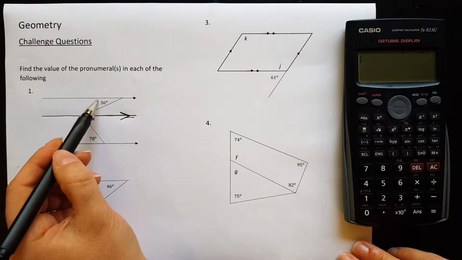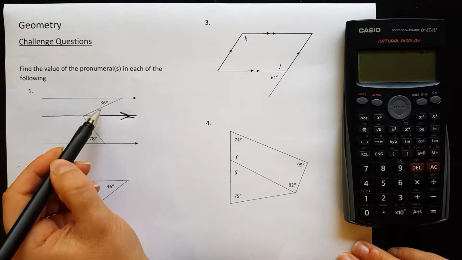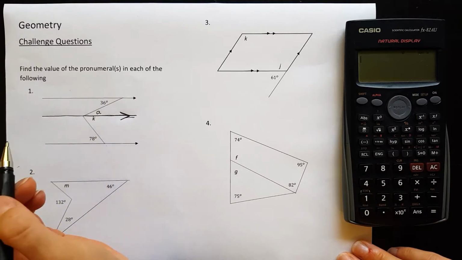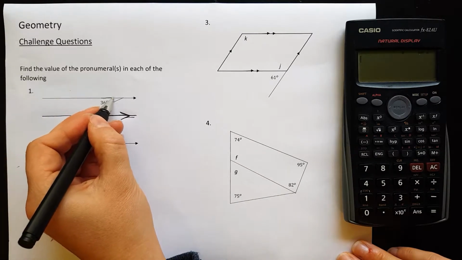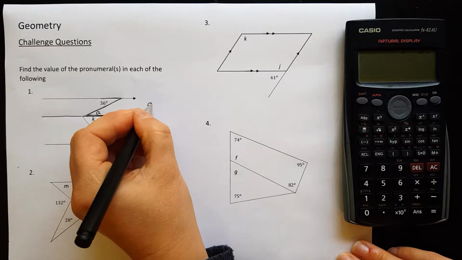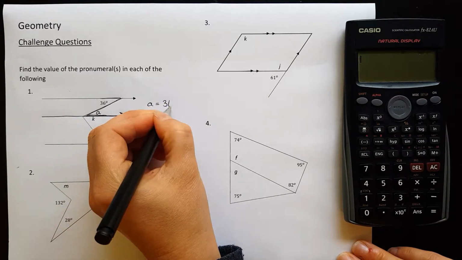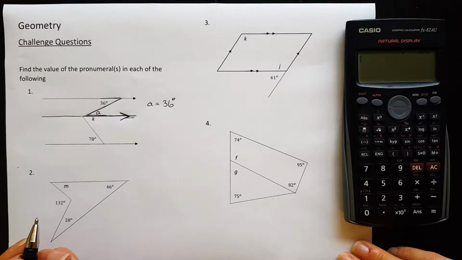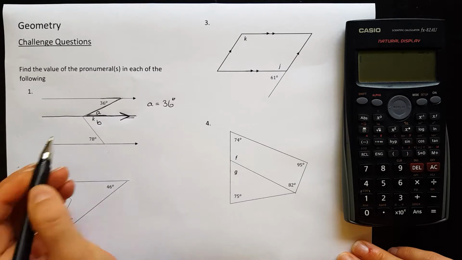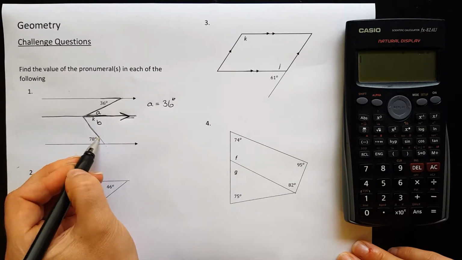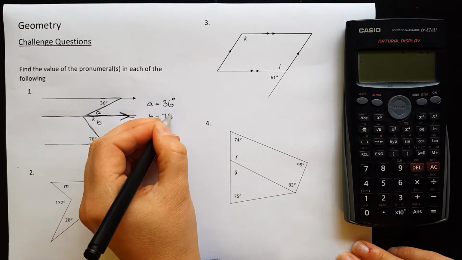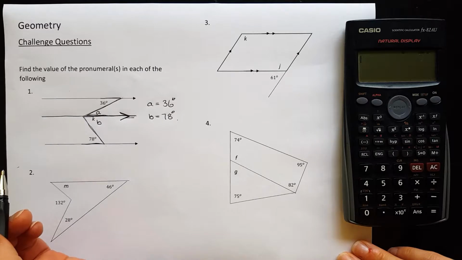Okay, so if I look at these top 2 parallel lines, I could find this one here. I might call this one A. I could find the value of A by using alternate angles because they form a Z shape there. Okay, so A would be equal to 36 degrees, because of their alternate angles. Similarly, I'm going to call this one here B. That would be alternate with the 78. So B would be equal to 78 degrees. They are also alternate angles.